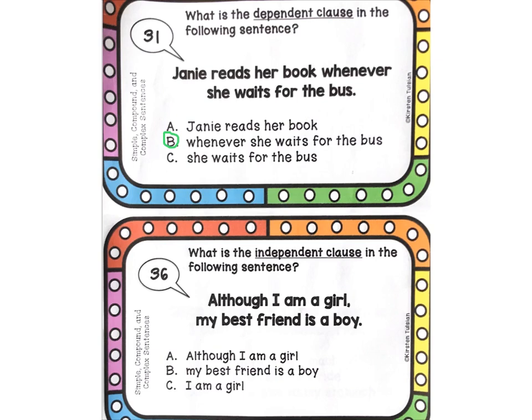That is dependent. Okay, now this last one is what is the independent clause in the following sentence? Now remember, independent can stand by itself. Which one of those A, B, or C could stand by itself? And it has a subject and a predicate.